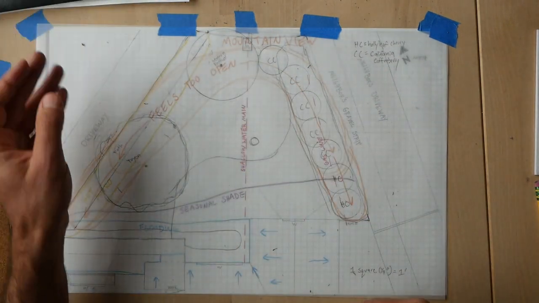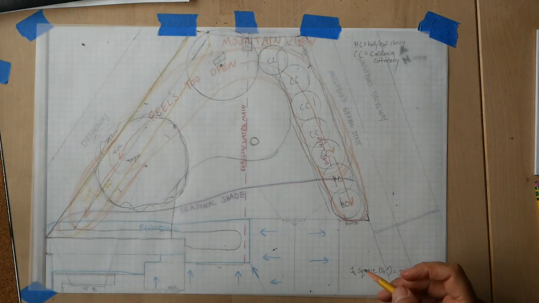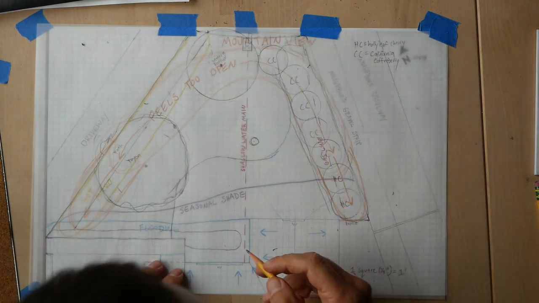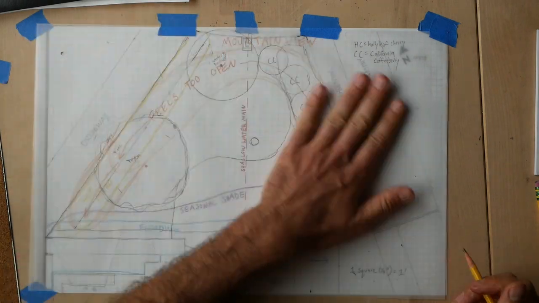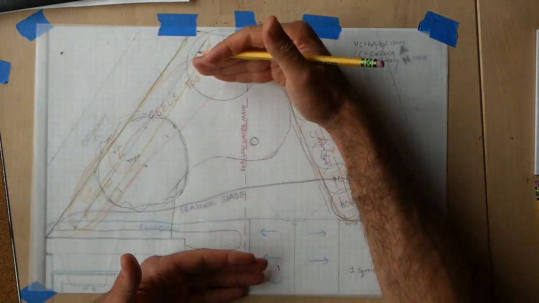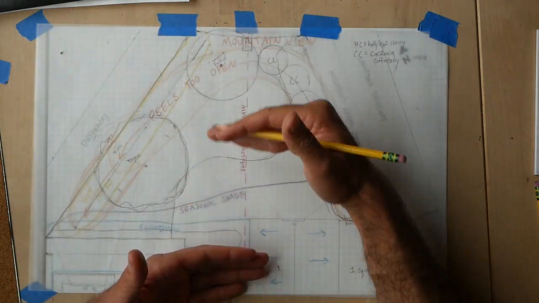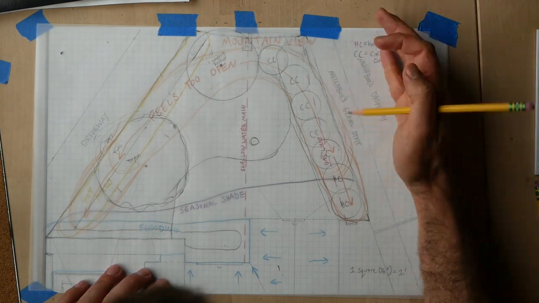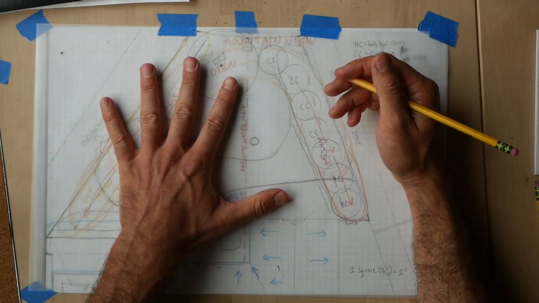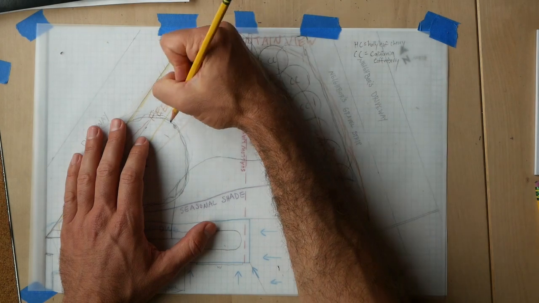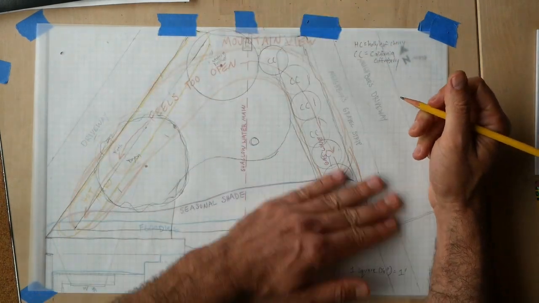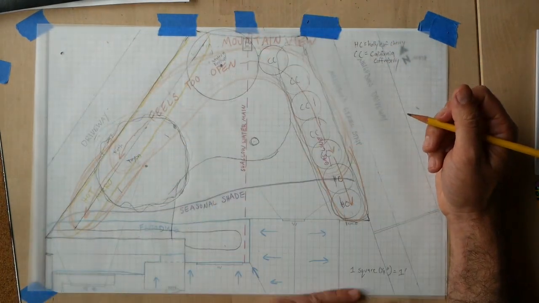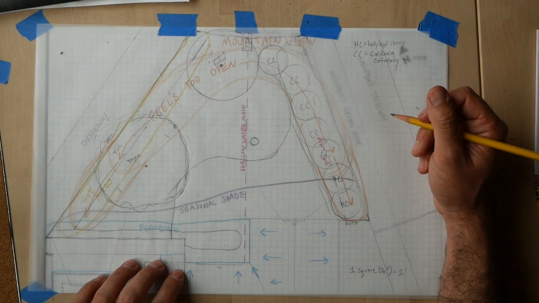Okay, so making progress. We have our bird bath probably going to be here. And now we can start to think about how we actually want to layer our landscape. And what I like to do at this point in time is, before I think about this here, this here, this here, kind of create some zones and think about what species would go where.